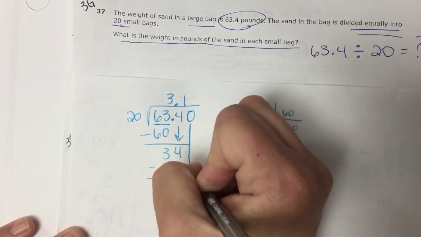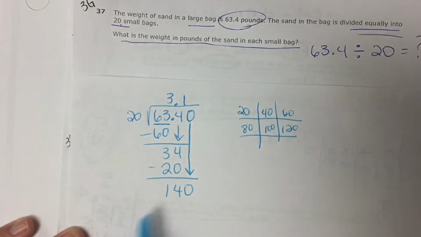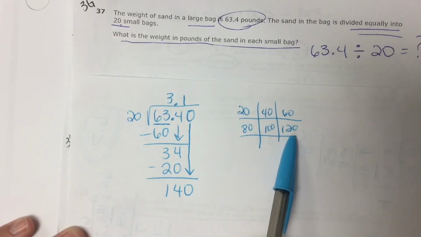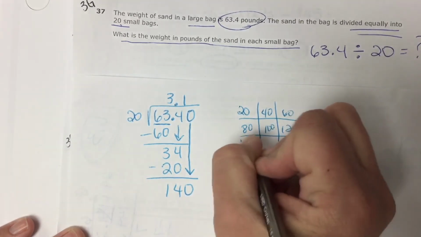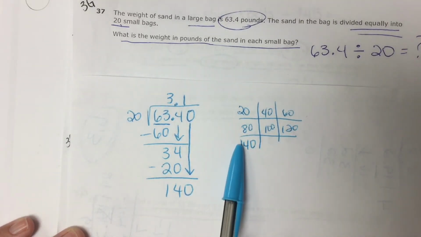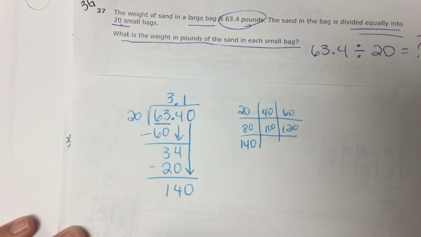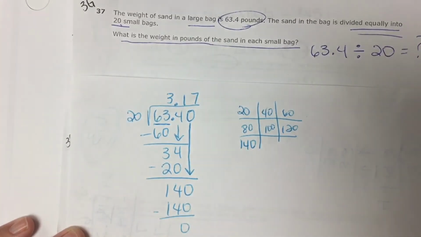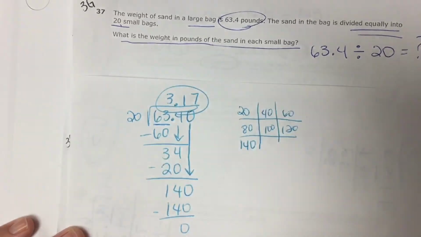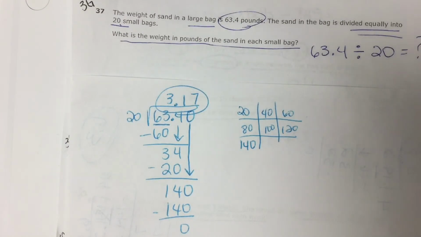So I added a 0, and I'm going to bring this 0 down. And now it's 140. 20 will go into 140. Well, I don't have that there. So 20, 40, 60, 80, 100, 120, 140. So that would be 1, 2, 3, 4, 5, 6, 7. Okay, so we're going to multiply by 7 and get 140. Subtracting, we get 0. So the answer is 3 17/100 pounds. Okay.